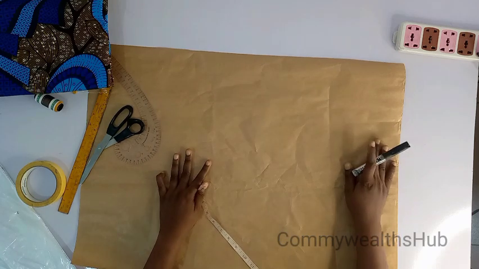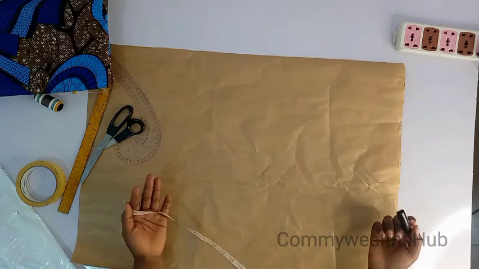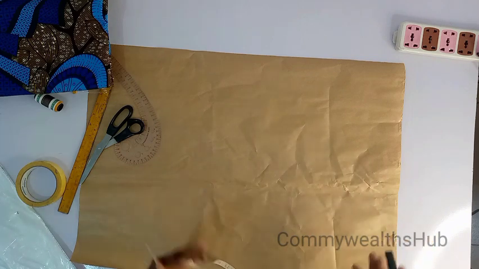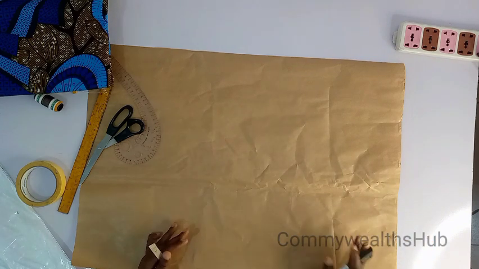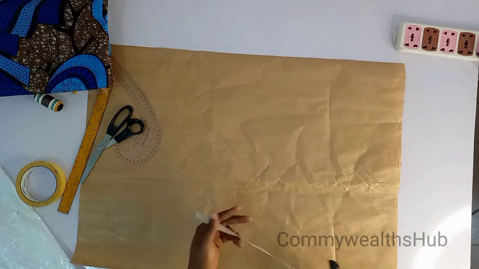This is our pattern paper. We also have pattern papers in white color, whichever one is within your reach, kindly go ahead and make use of it.